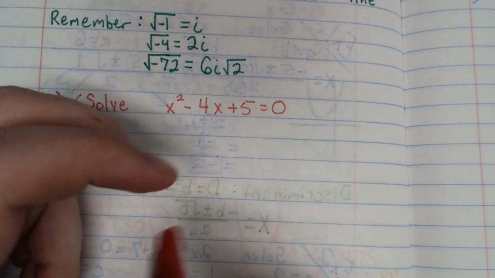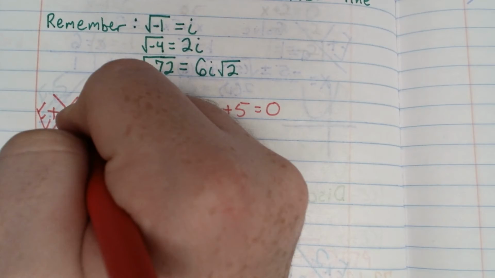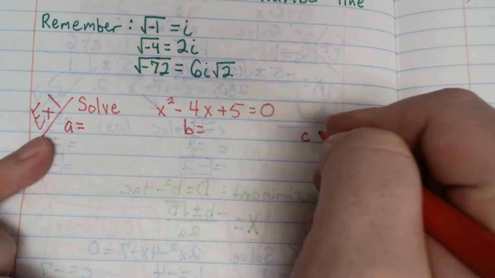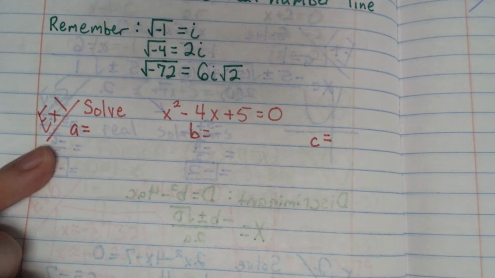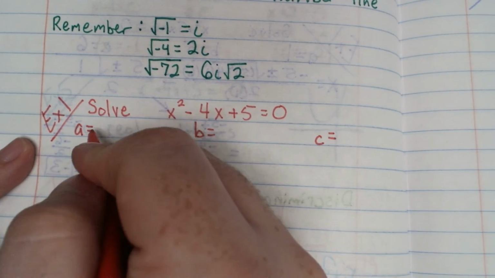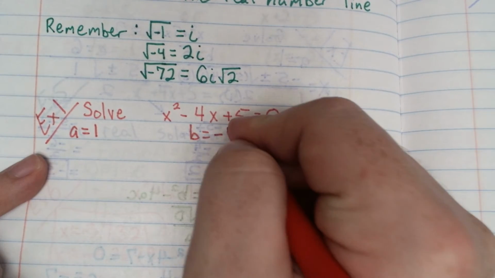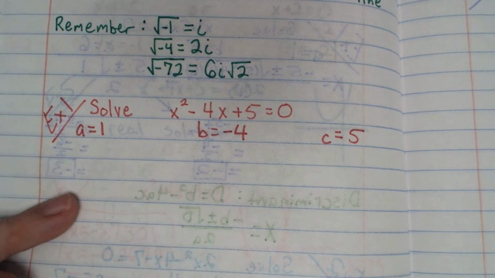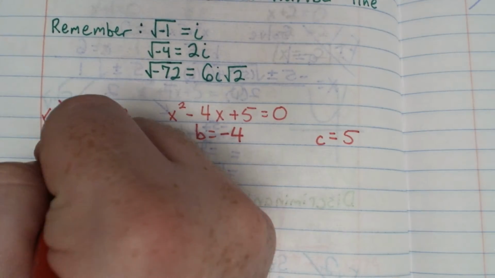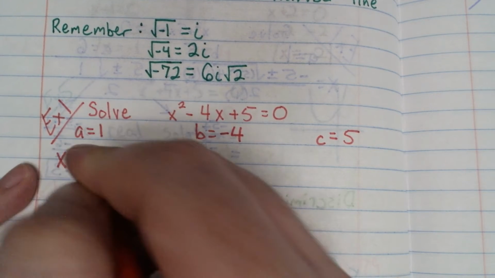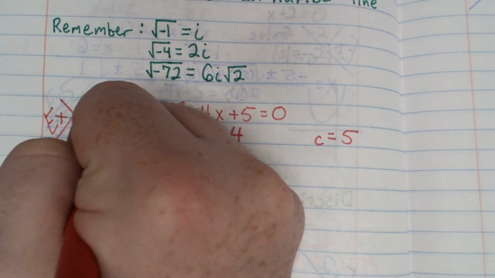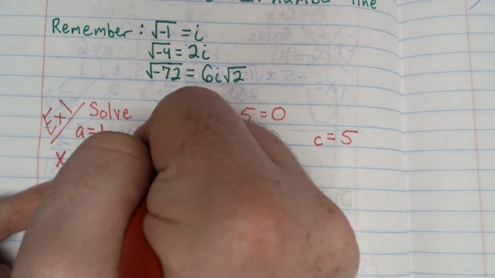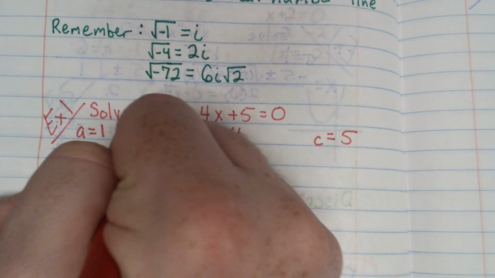We'll solve it using the same method. a, b, and c are necessary here. So now we've got a is 1, b is -4, and c is 5. For this example, I'll just use our regular quadratic formula. You can always do this if you want. x equals, I'll write it all the way out, -b plus or minus the square root of b squared minus 4ac all over 2a.